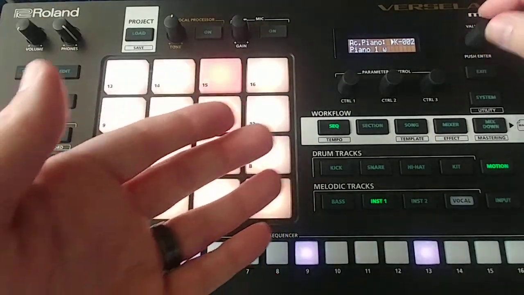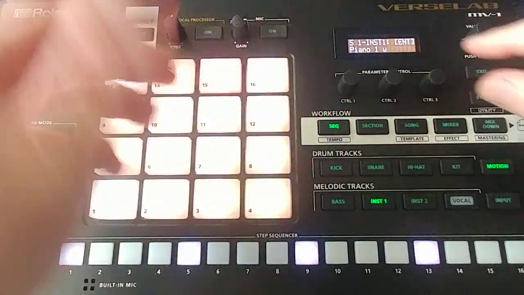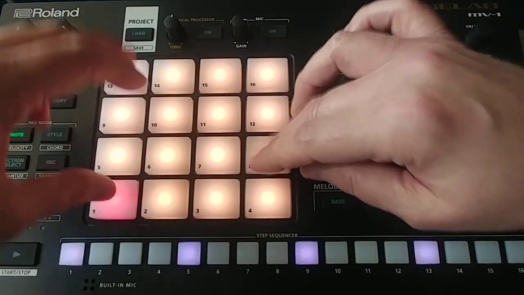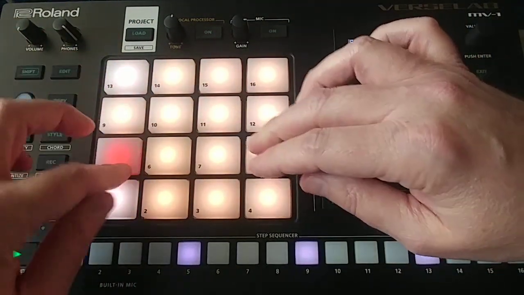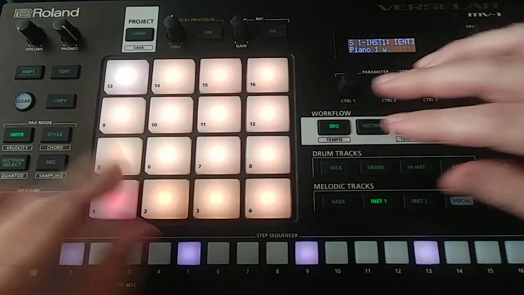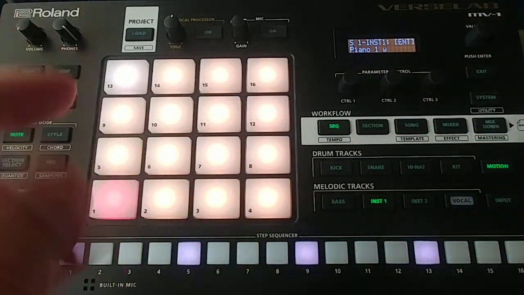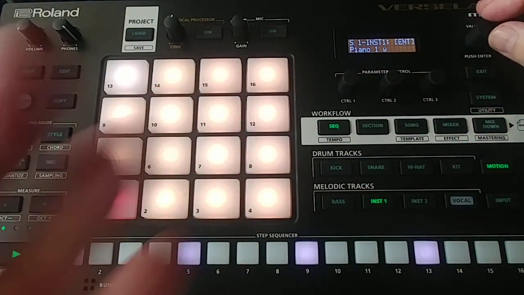And when you find one you like, hit the value knob again, and it will load that. Now this is loaded to the track. Brilliant, right? Amazing. What other options do you have? Let's go back. Those were the presets.